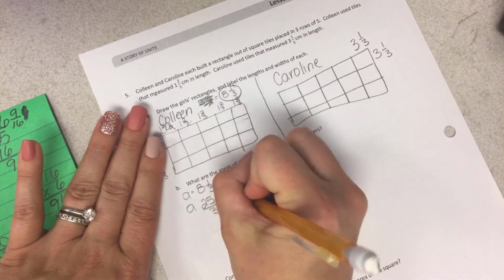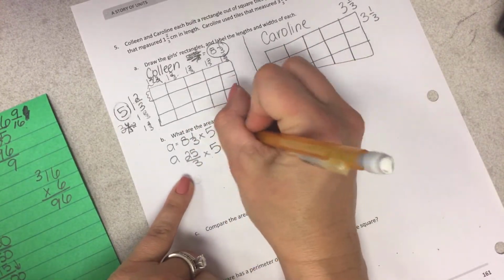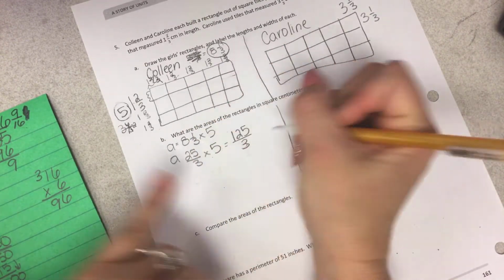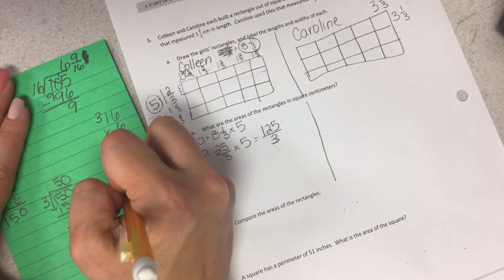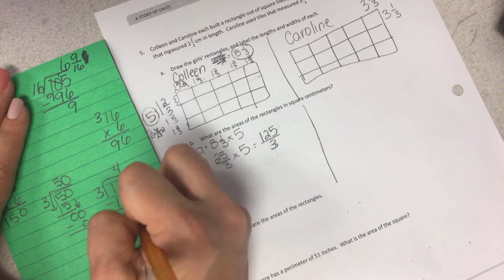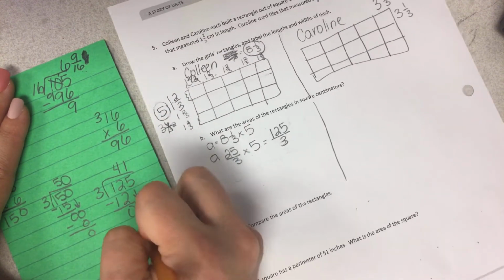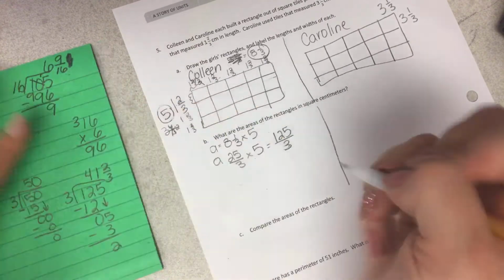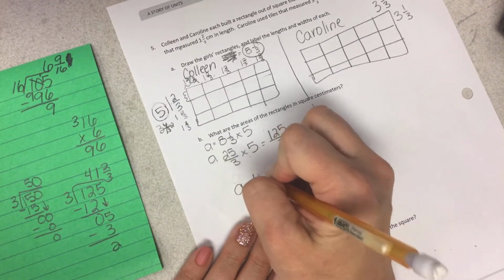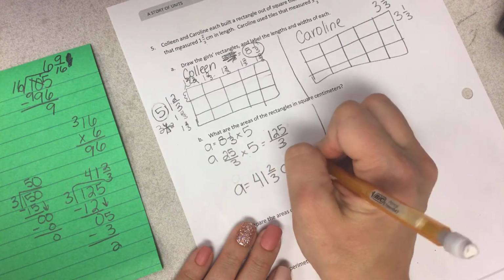5 times 5. Sorry, guys, I made a big error. All right, 125 times 5 is 125 thirds. There we go. I made the error. So 125 divided by 3 goes in 4, minus 12, bring down my 5, goes in 1 time, minus 3, 2. The answer is 2/3. So the area of hers is 41 2/3 centimeters squared.